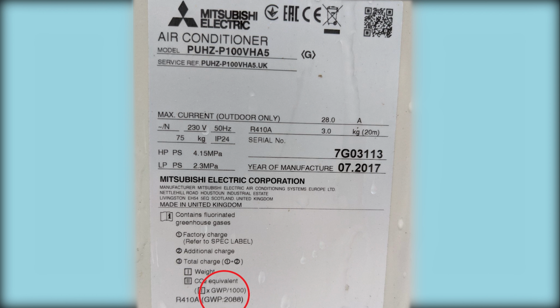So for the example here, the global warming potential of R410A is 2088. Therefore, the tonne CO2 equivalent of 3 kilograms of R410A is calculated as follows. So it's the mass in tonnes of the F-gas multiplied by the global warming potential of that F-gas. So 3 divided by 1000 times by 2088 equals 6.264 tonnes of carbon dioxide equivalent.